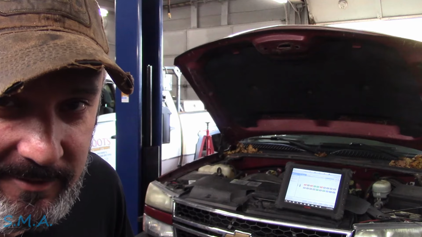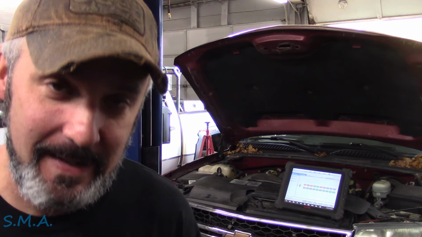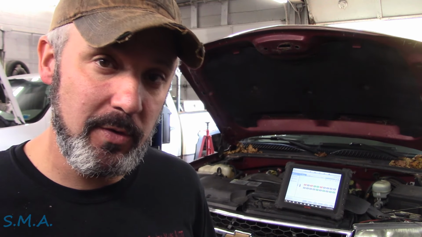That's a 2007 Chevrolet 1500. It's got the big 5.3, the check engine light on. The guy told me that he's having problems with the cooling fans, or at least that's the code it's showing.